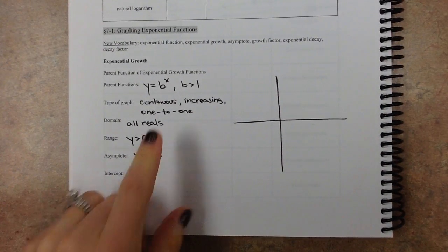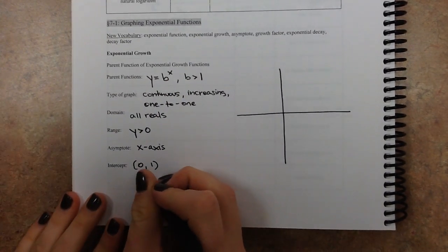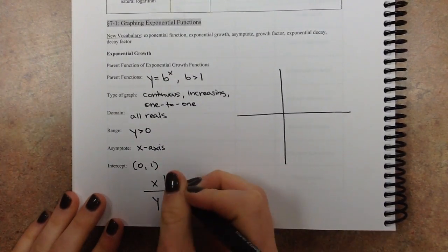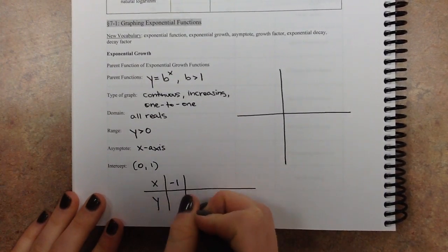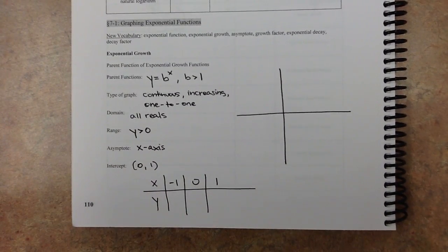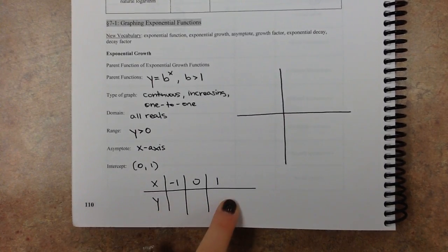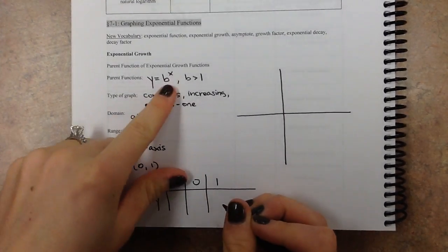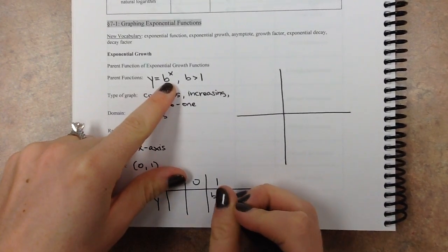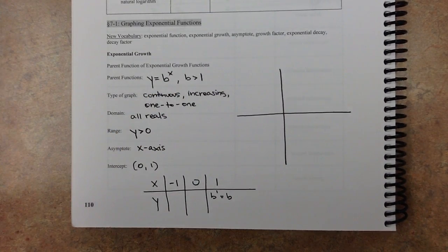So exponential functions, if we take b and raise it to the x, I'm going to make up just a little table for you and show you the 3 main points that we will always graph. We'll always plot -1, 0, and 1. We will have those 3 points on every single exponential graph. So let's start from the back. So b to the first. If we take whatever the base is and raise it to the first power, anything to the first power just gives you b. So we will always have the point 1, b on our graph.